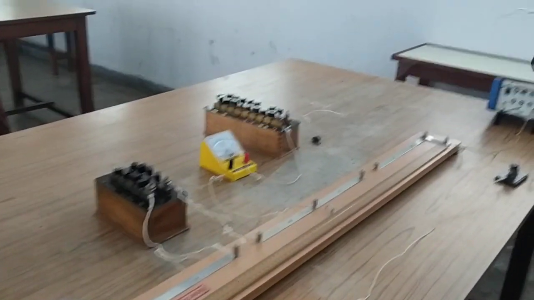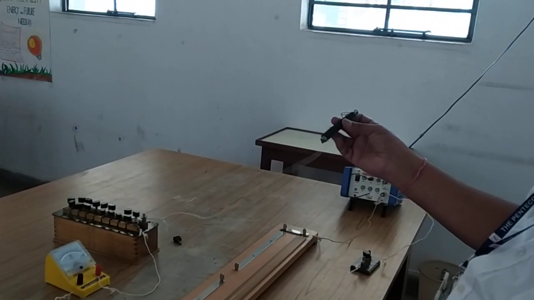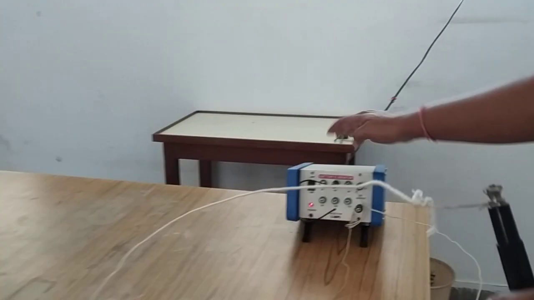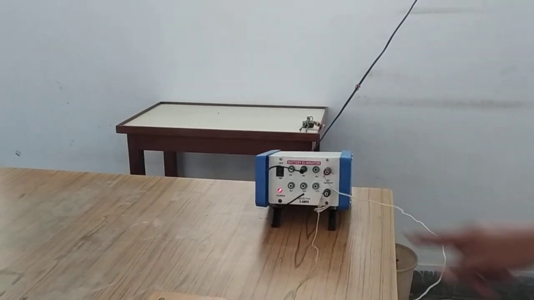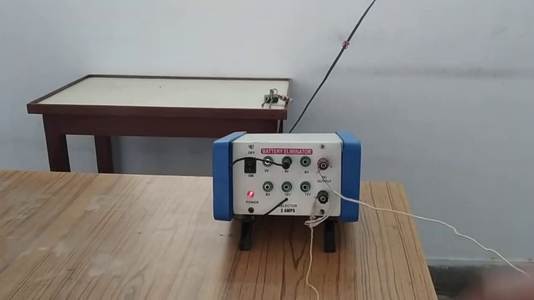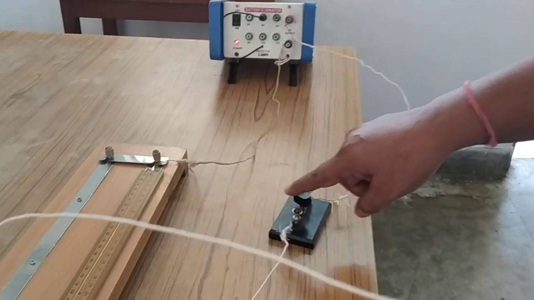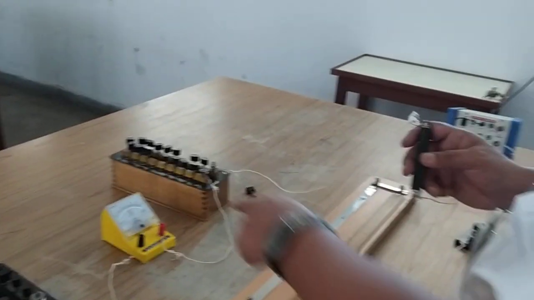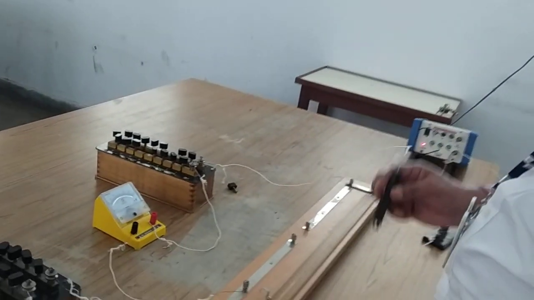This is a jockey, a sliding contact, you can see. If we put the key on, the key is on. This is the battery eliminator, and we have taken 4 volt from here, and the current is coming. This switch is on, and the jockey is here. So the galvanometer is not showing any deflection.